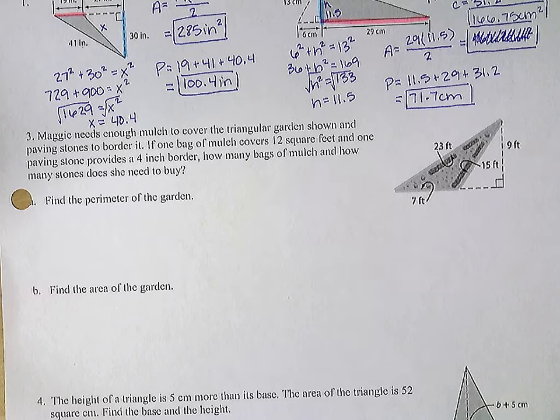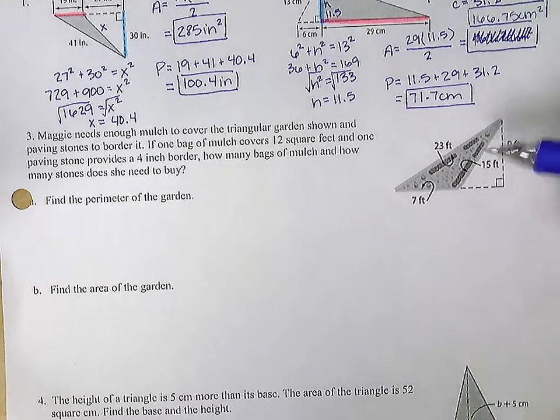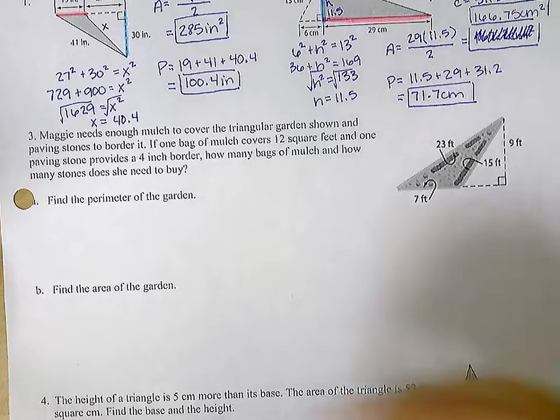So in letter A, it says find the perimeter of the garden. Finding the perimeter of the garden will help us find how many stones she would need. So finding this perimeter, I need the height of the garden. So what's the height? No, I don't need the height. I just need all the sides. Getting ahead of myself. 23, 7, and 15.